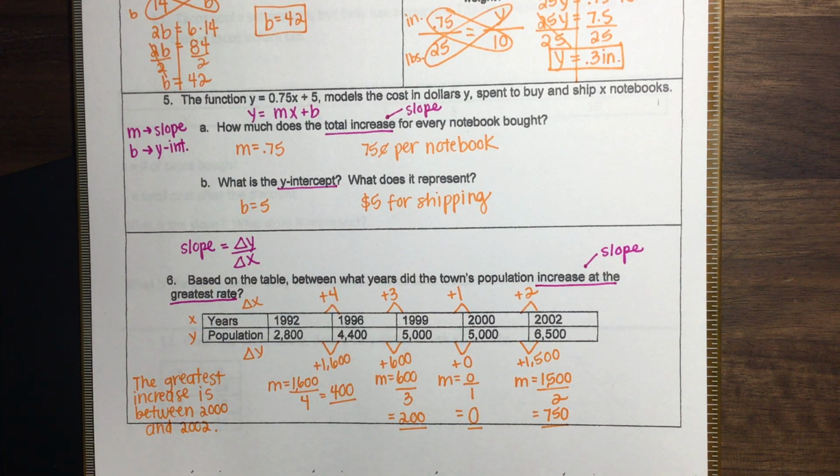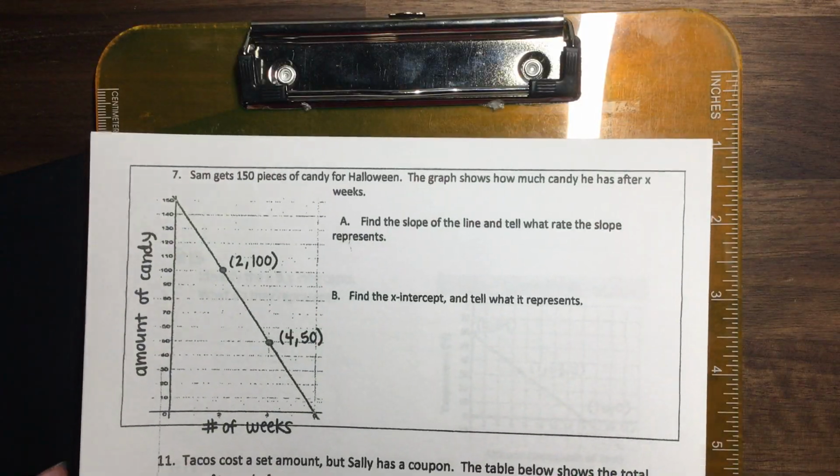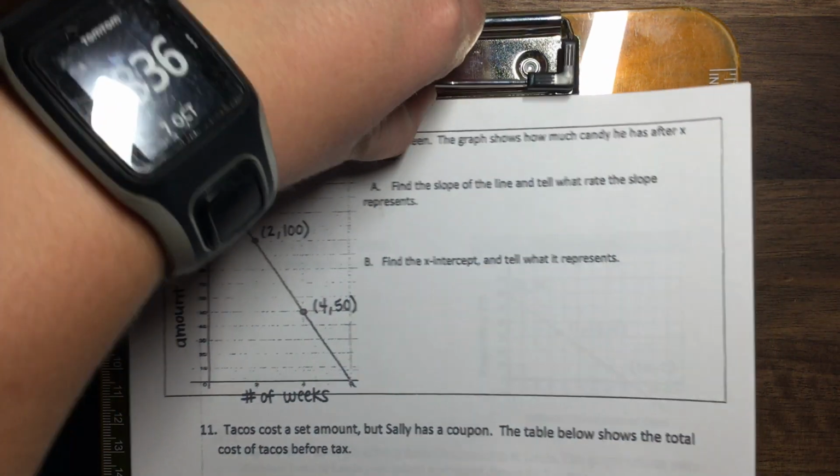All right, so the greatest increase is between 2,000 and 2,002. And we're going to keep moving on, okay? Keep moving on.